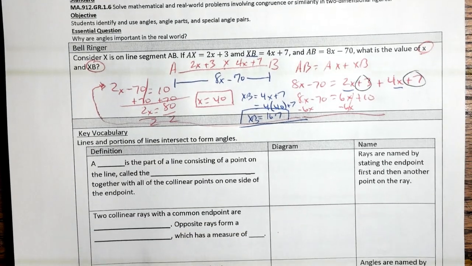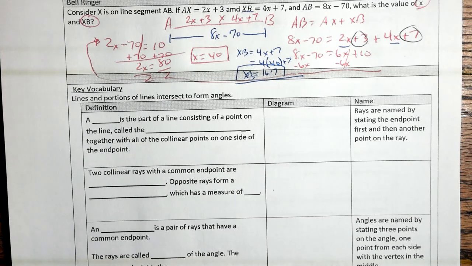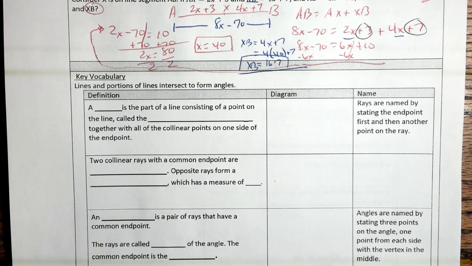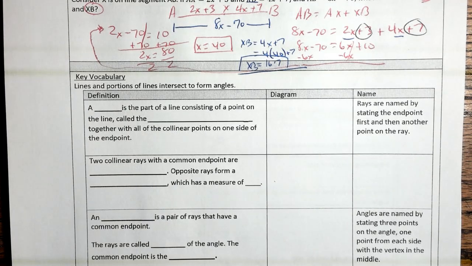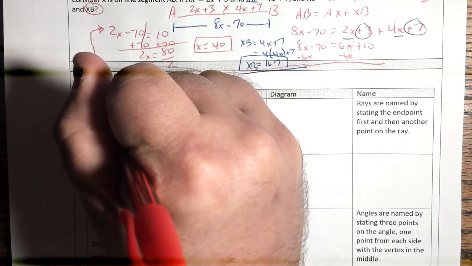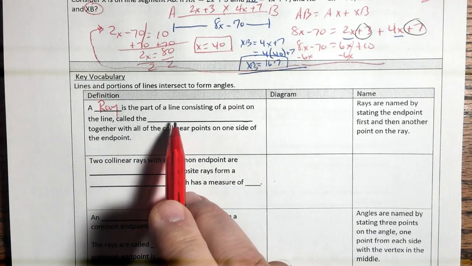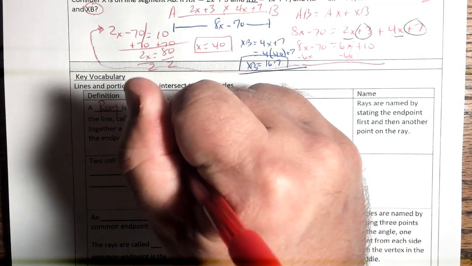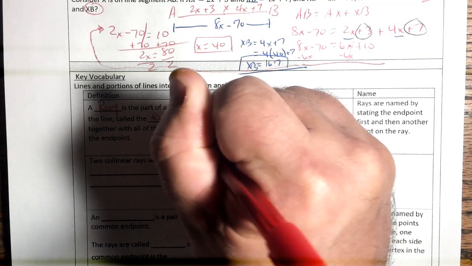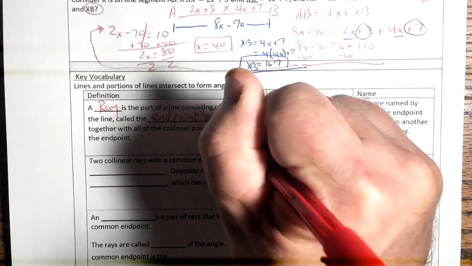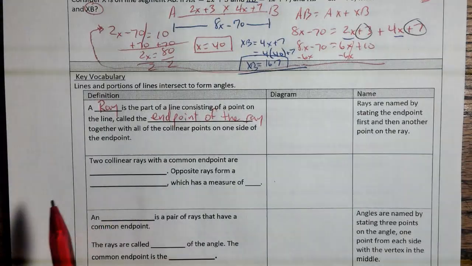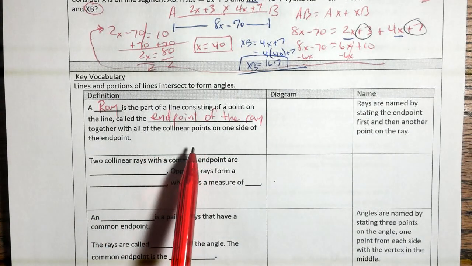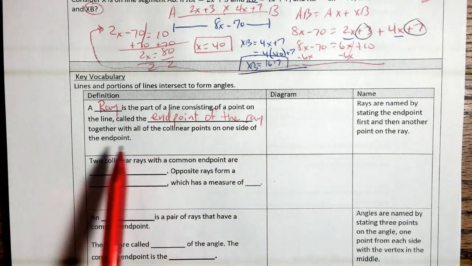Okay, down below here, page 1 of this big new packet. Key vocabulary. Lines and portions of lines intersect to form angles. A ray is a part of a line consisting of a point on the line called the endpoint of the ray, together with all the linear points on one side of the endpoint.